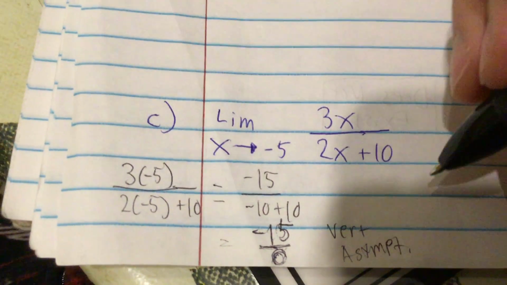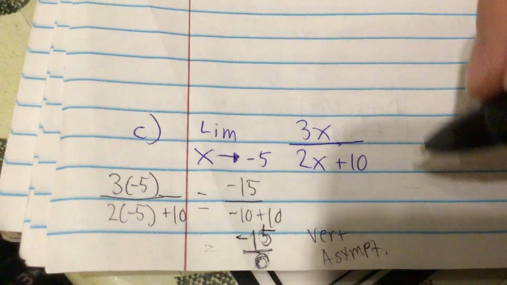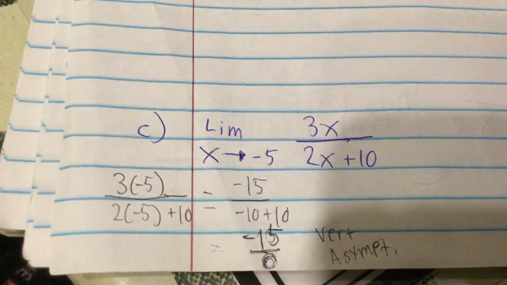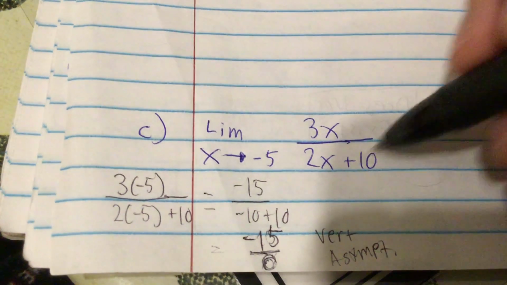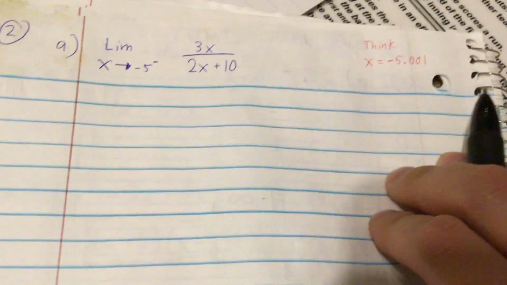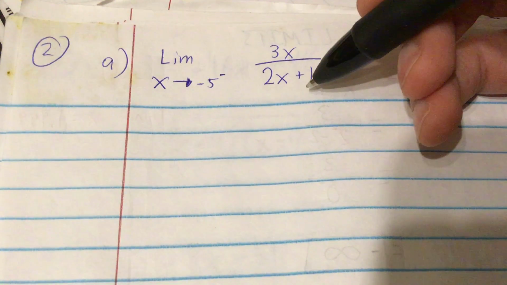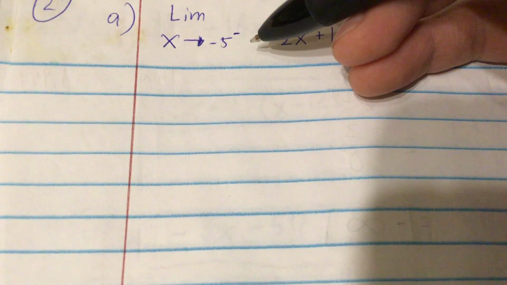Okay? But now I need to figure out, do they both go to infinity? Do they both go to negative infinity? Or does one go to infinity, the other go to negative infinity? But either way, do they just not agree? Let's find out. So if I'm plugging in the left-hand limit, I'm thinking to myself, what's barely underneath negative 5?